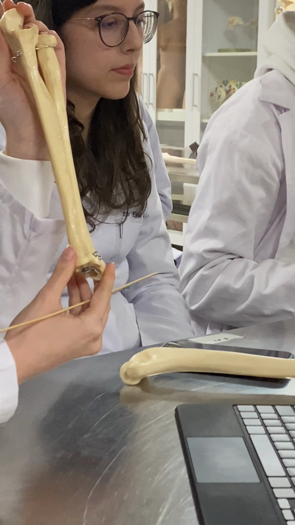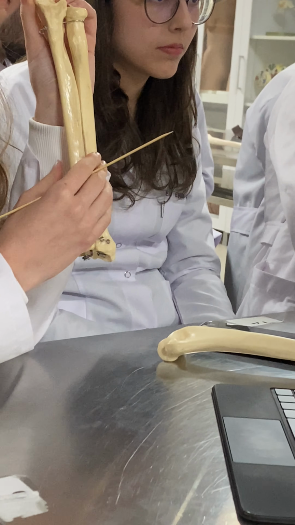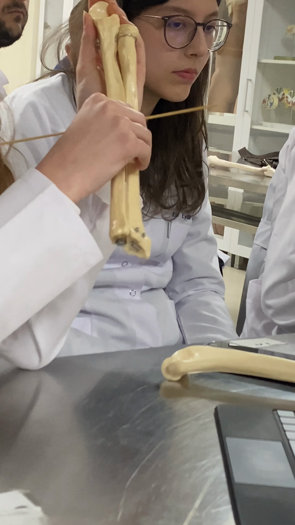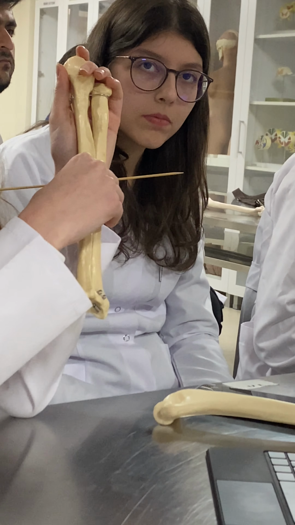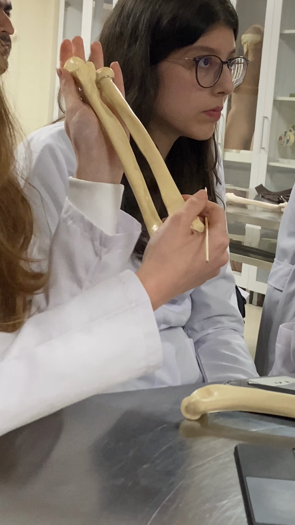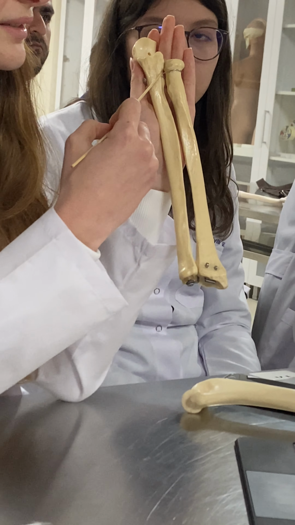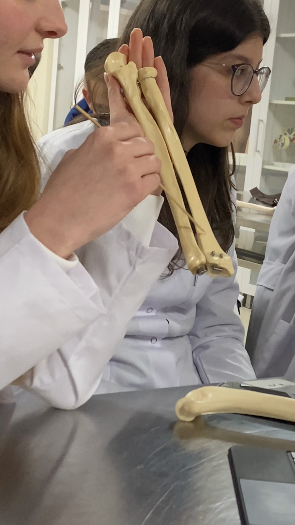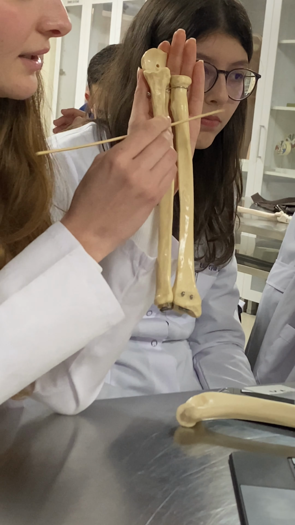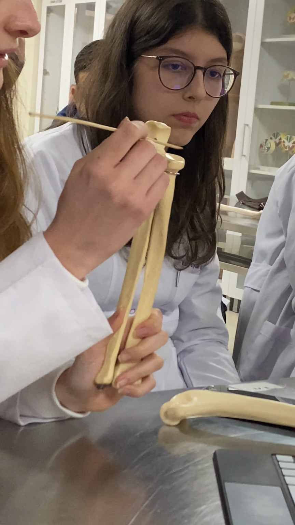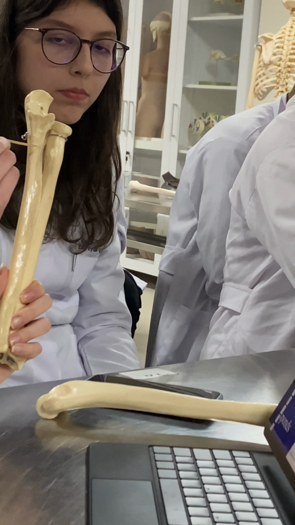All right, Dila. In the lateral side, we have radius. So basically, the radius is located laterally in the forearm. It consists of three parts: upper end, shaft, and lower end. In the upper end, we have the disc-shaped head, neck, and tuberosity.